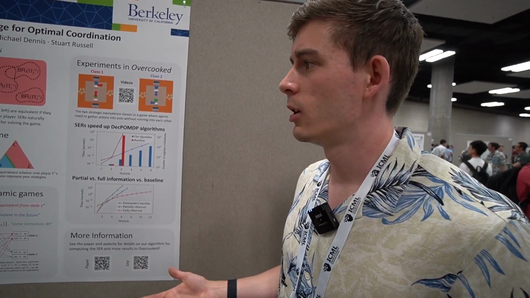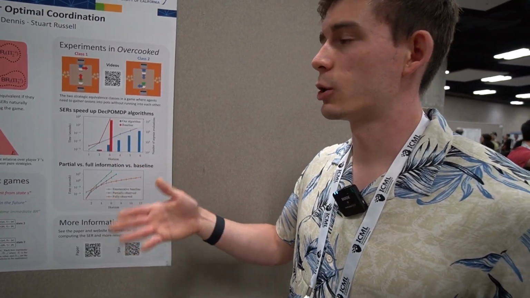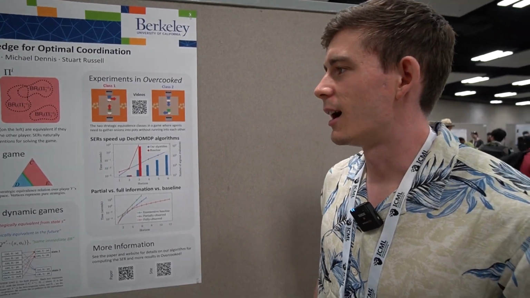We're really excited about future directions, and we hope some other people might build on this work too, of approximating these equivalence classes using learning algorithms in larger games. We have a lot of ideas revolving around that too that we're excited about. And I think being able to scale up to larger environments and approximate these classes is a really exciting direction.